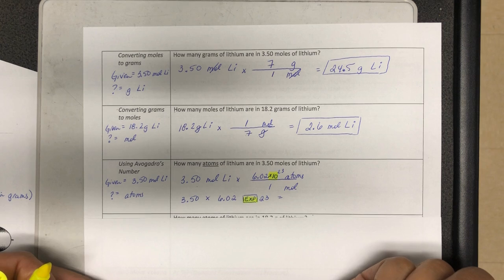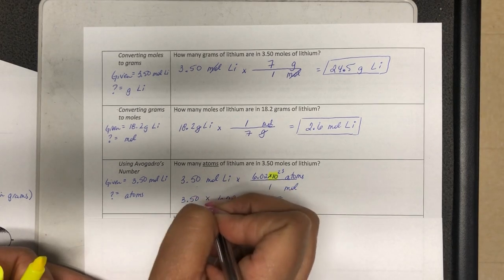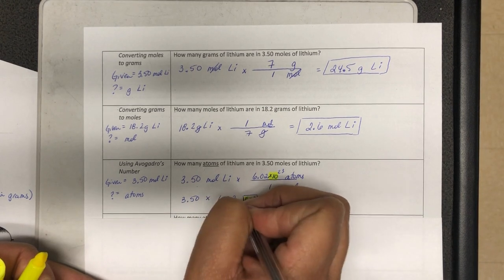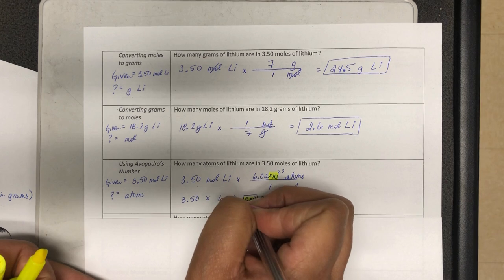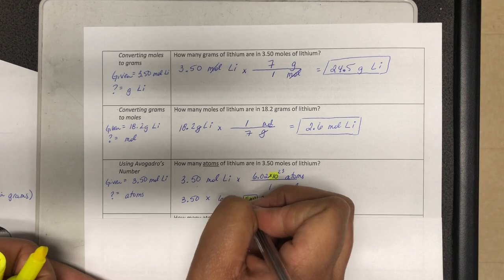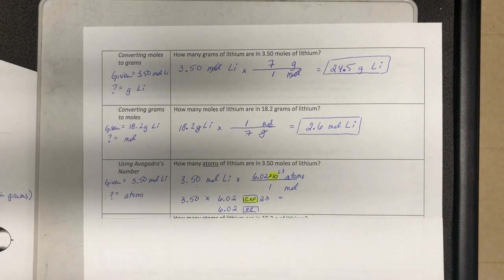If you have the TI, you are still going to do 3.50 times 6.02, but you're looking for a button that says EE. It's not a button in itself. You see the second key?